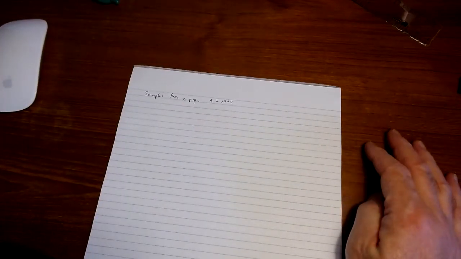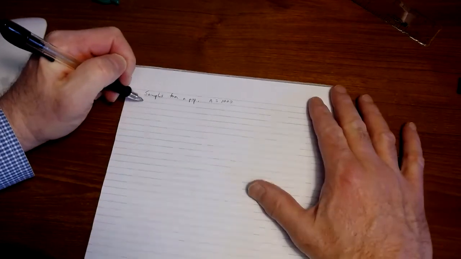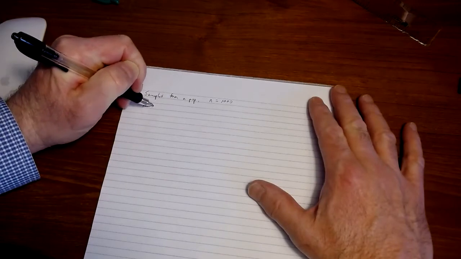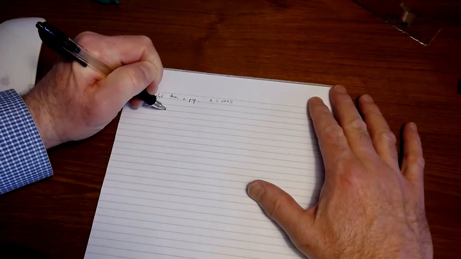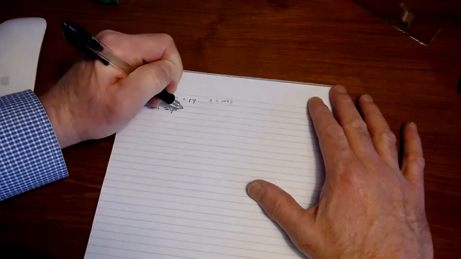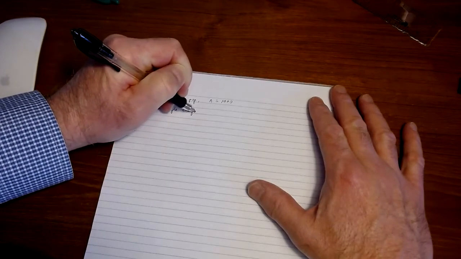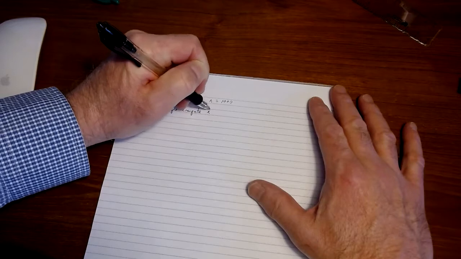So we've got a bunch of samples, and for each sample, we can compute X bar, the mean.